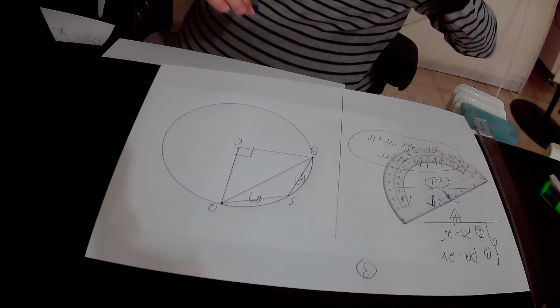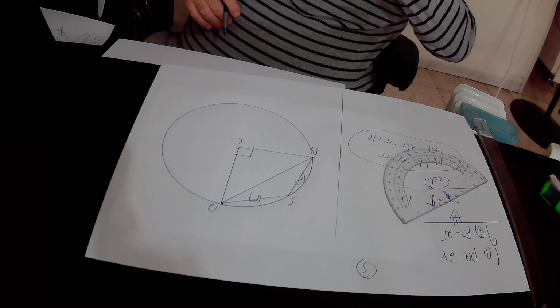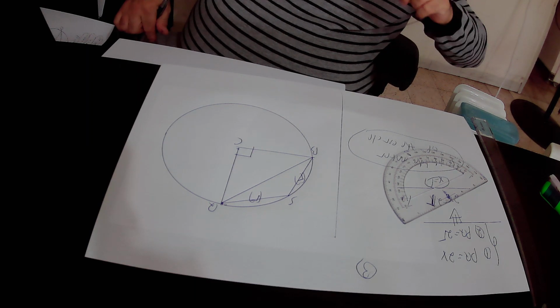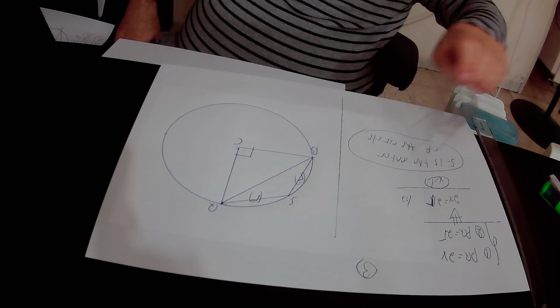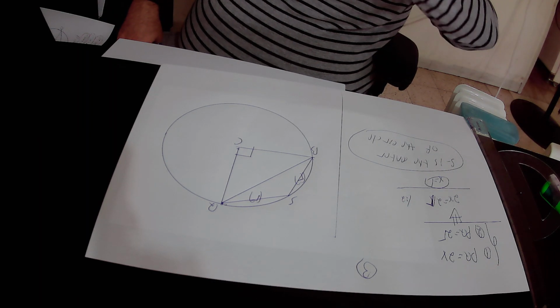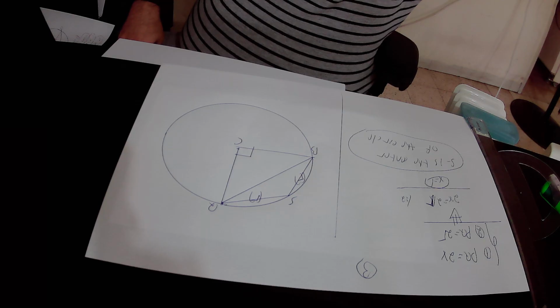So I completed the quarter circle to a circle. In the next step, I present to you a new rule, and we will implement the new rule in our drawing.